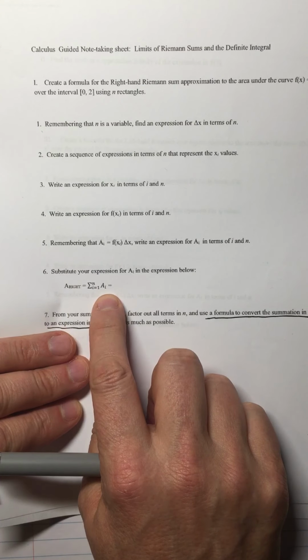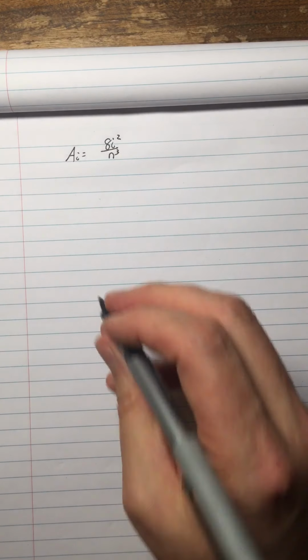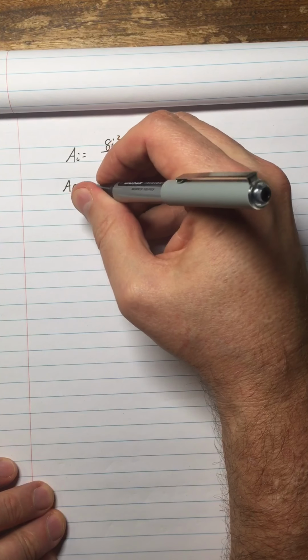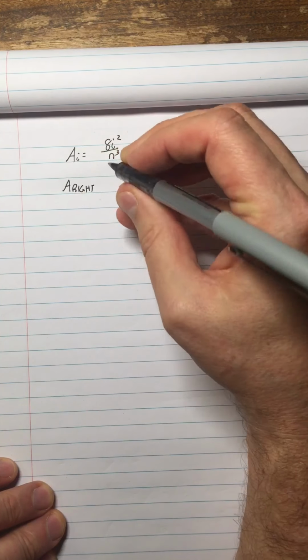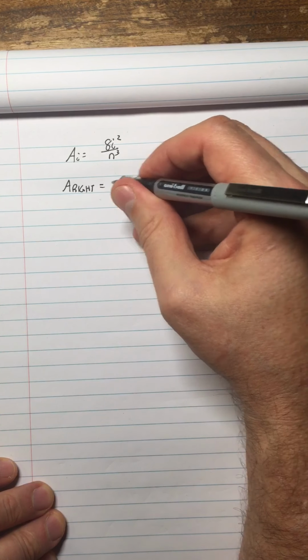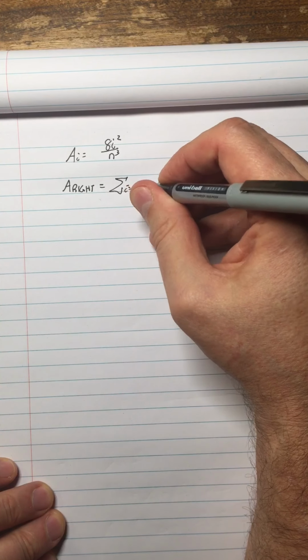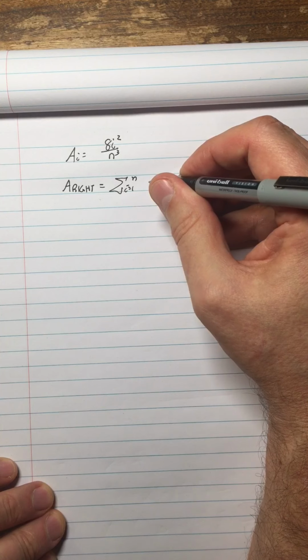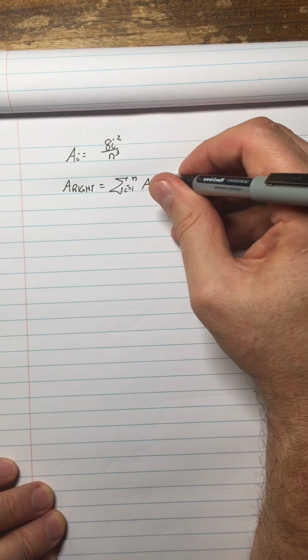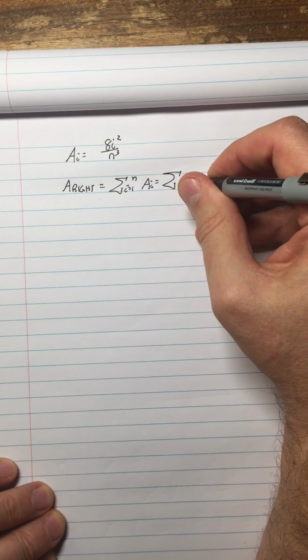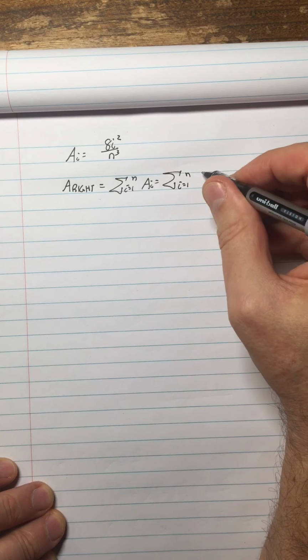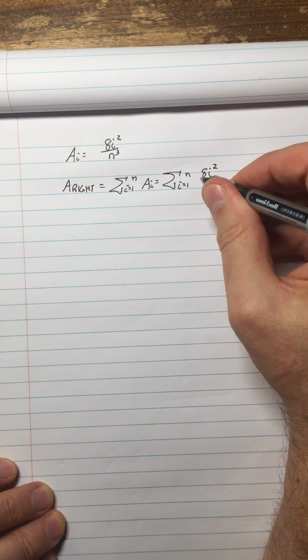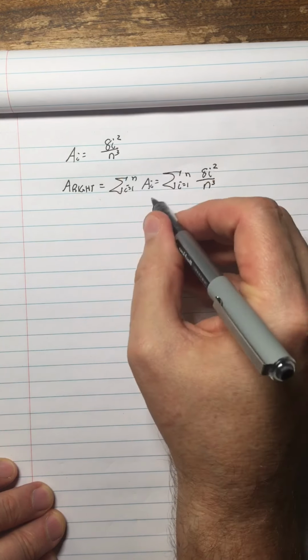You should go ahead and do that. It's easy. Okay, so hopefully you have the area from the right-hand summation is equal to the sum from i equals 1 to n of a sub i, which is equal to the sum from i equals 1 to n of 8i squared over n cubed. So it's just a matter of putting this where that is.